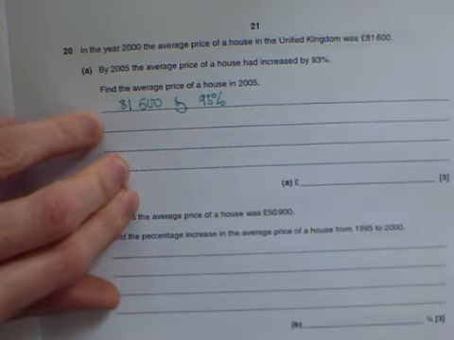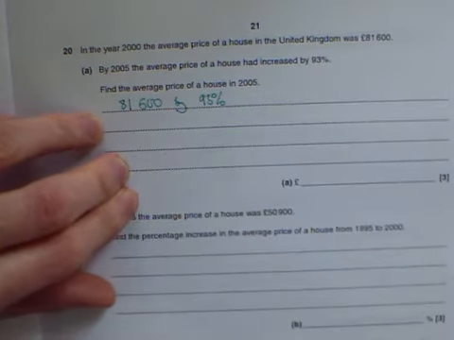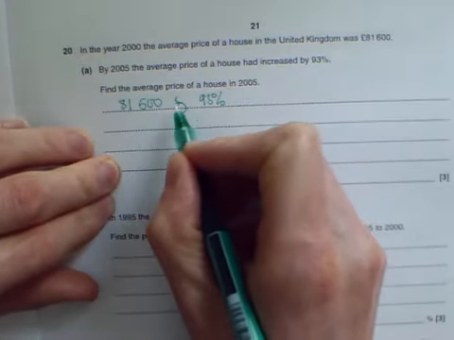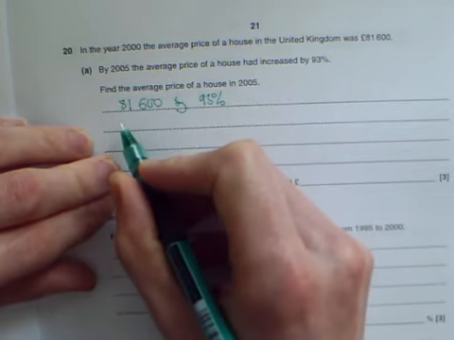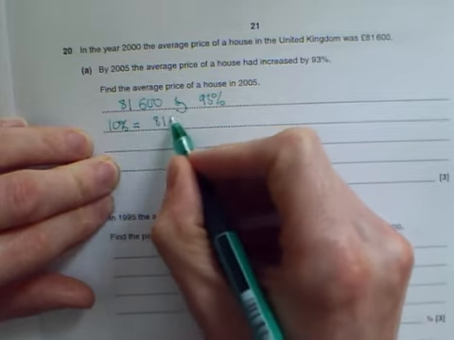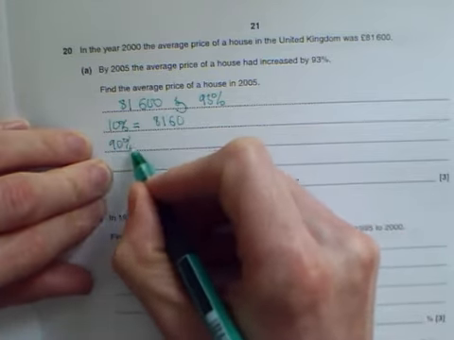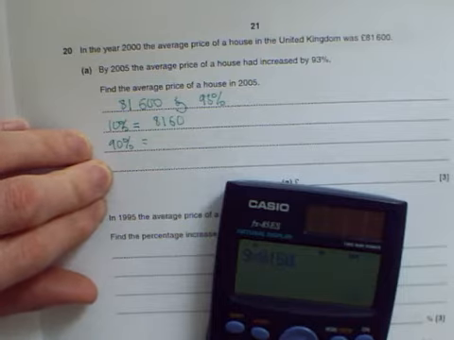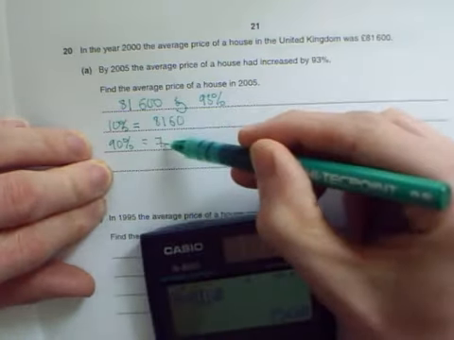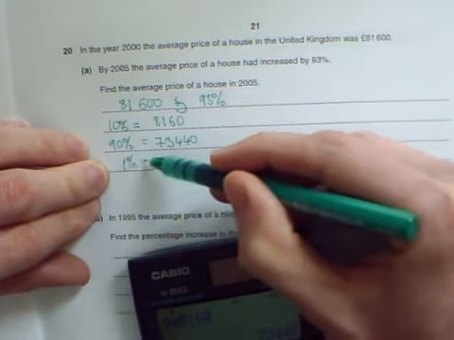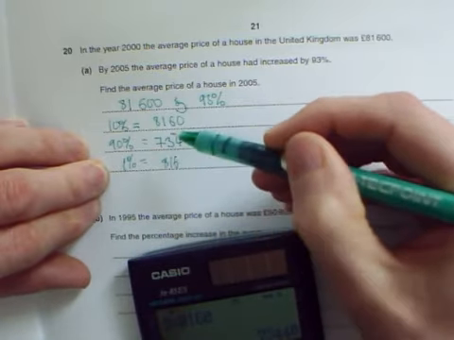So we could find 93% and add it on. Quite easy. One method for that, it might be a method you'd use, so I'll show you this way first of all. 10% is going to be 8160, so 90% is going to be 9 times that. 9 times 8160 equals, I'll write that down, 73440. 1% is going to be equal to £816.